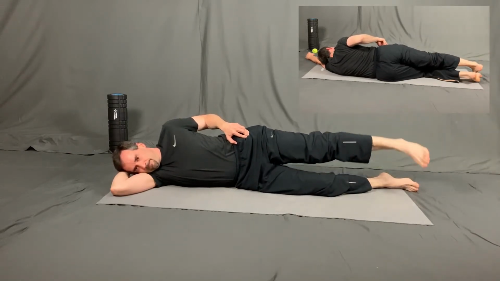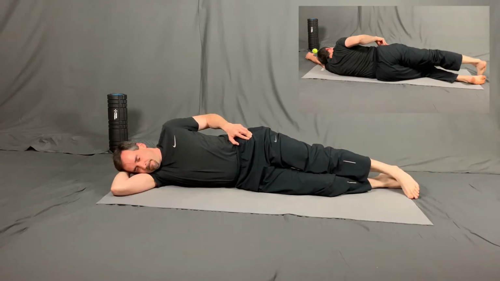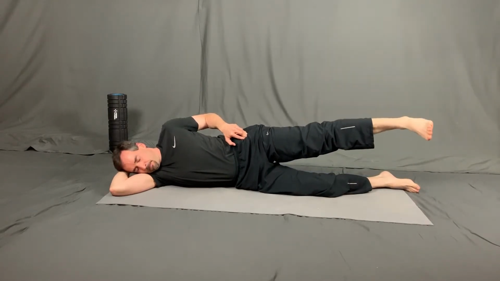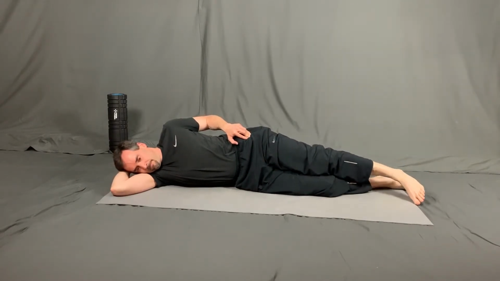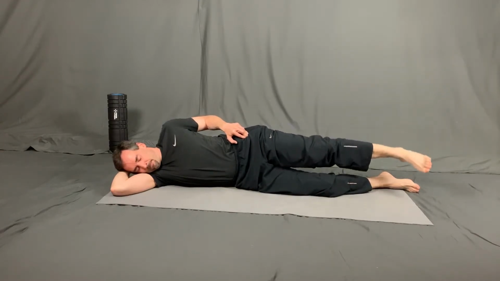Start by placing the foot of the top leg below you. I'm placing my hand on my hip so I know what muscles I'm firing. And I start lifting. I'll do this for 15 to 30 seconds.